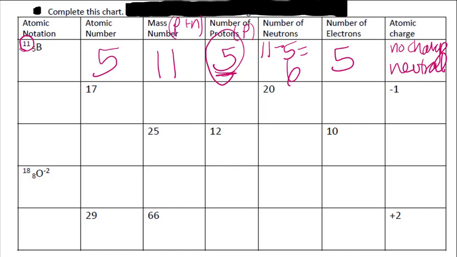Okay, now this next guy, I have the atomic number of 17. So for my notation, my 17 is going to be on the bottom. If I have an atomic number of 17, that means I also have 17 protons. Now it tells me that I have 20 neutrons. So if I know how many protons I have and how many neutrons I have, if I add them together, that will give me the mass number. So that would give me 37 as my mass number. So that would be this top number.